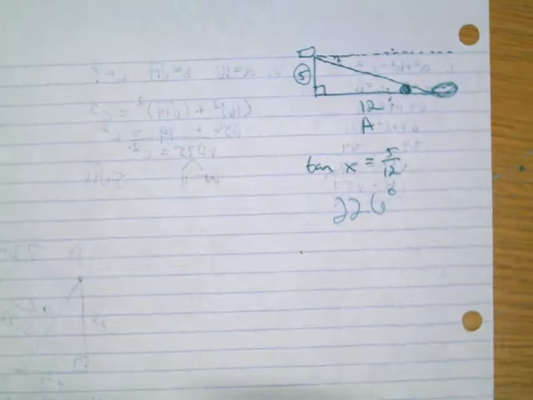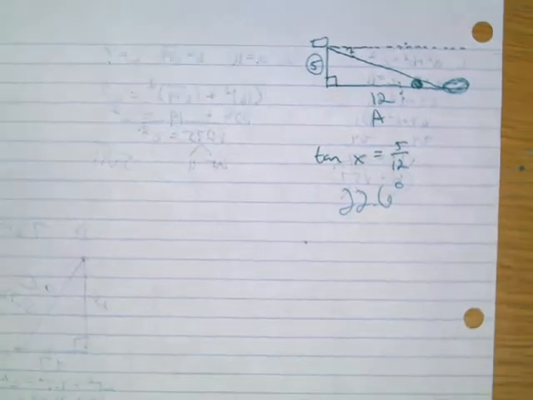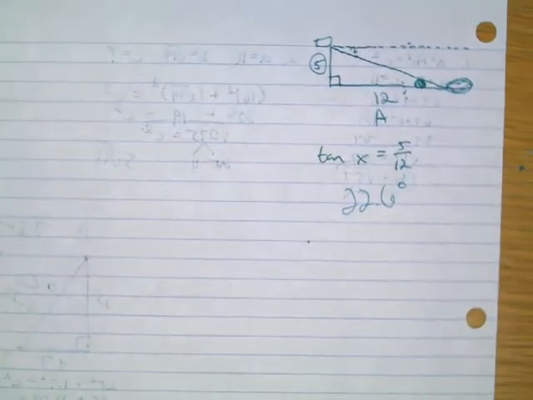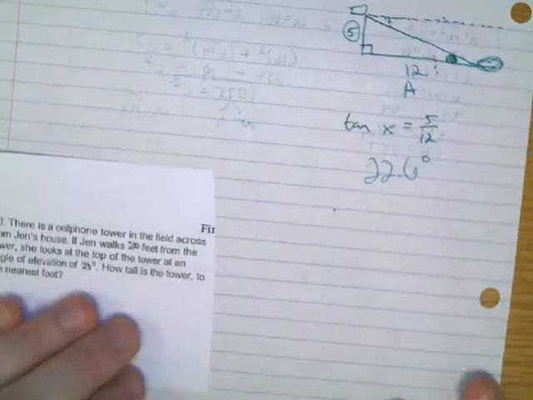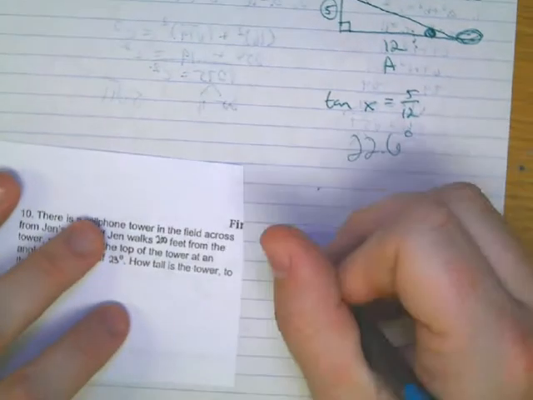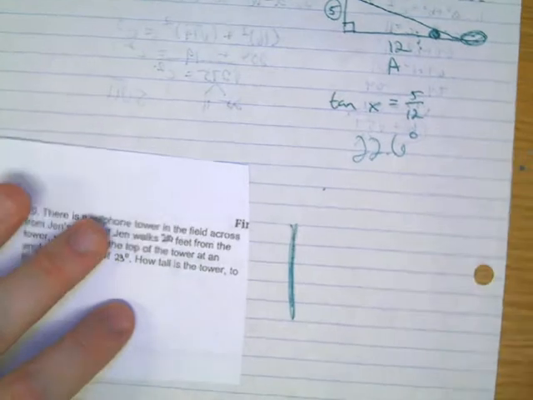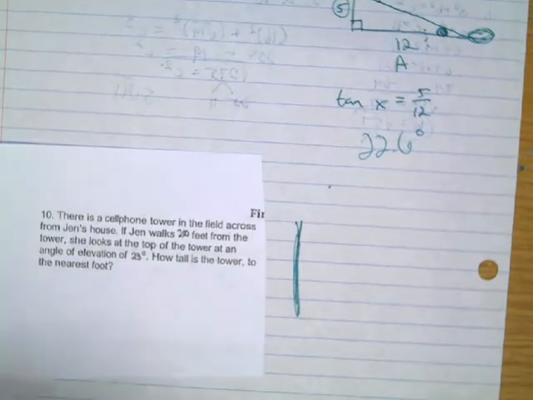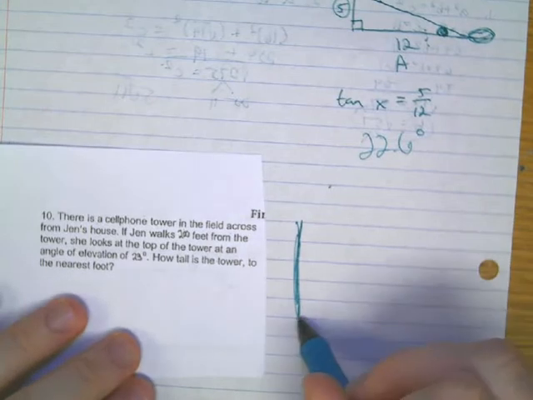Number 10. There's a cell phone tower in the field across from Jin's house. If Jin, cell phone tower, let's just go ahead and draw that. Beautiful. If Jin walks 200 feet from the tower, so she starts at the tower and walks 200 feet.